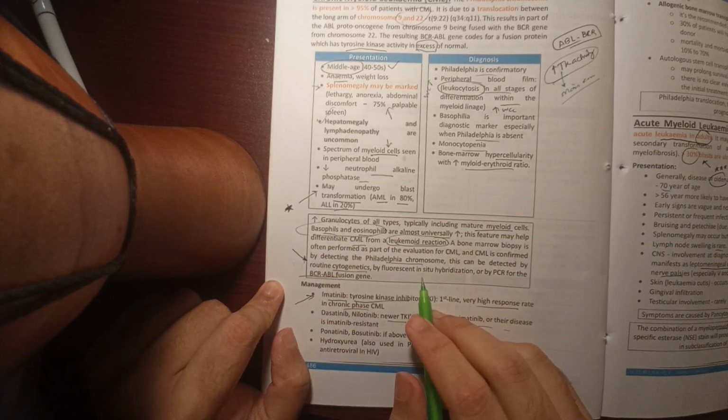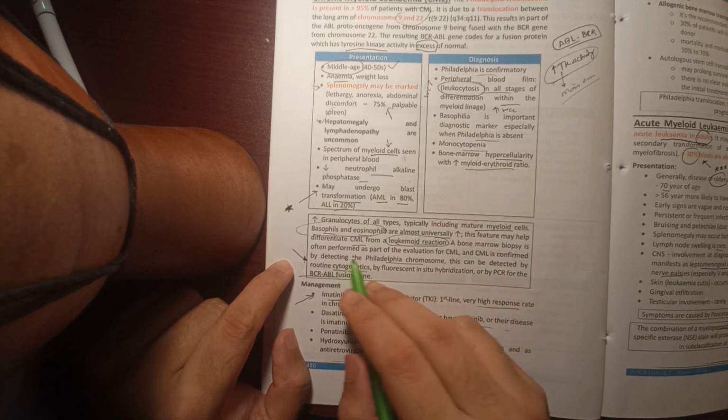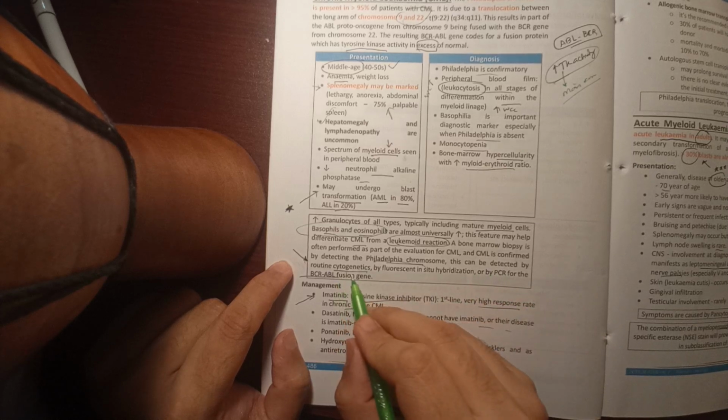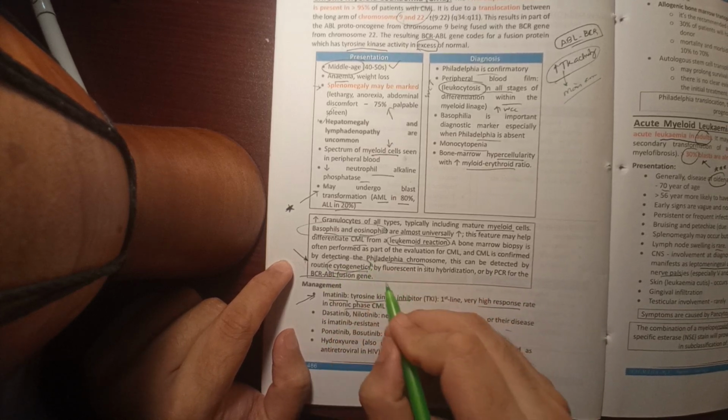In CML, bone marrow biopsy is often performed as part of the evaluation, and CML is confirmed by detecting the Philadelphia chromosome. This can be detected by routine cytogenetics, by fluorescent in situ hybridization, or by PCR for the BCR-ABL fusion gene. So you can do routine cytogenetics for this chromosome, or we can do PCR for the BCR-ABL fusion gene. We can do both.